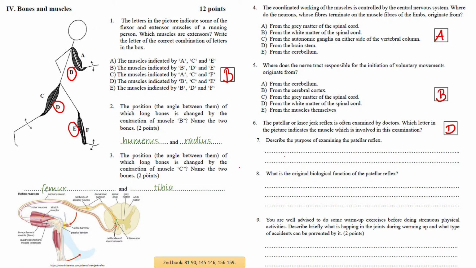Describe the purpose of examining the patellar reflex. The purpose is to check whether the spinal nerves are healthy or not, because if the patellar reflex is not working properly, there might be a problem with the central nervous system. So that's the aim. What is the original biological function of the patellar reflex? To maintain the sufficient tone of the extensor muscle.